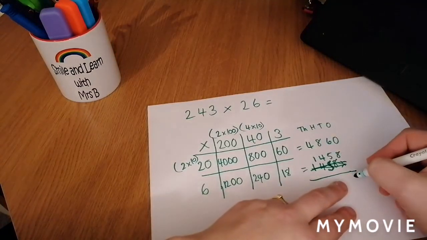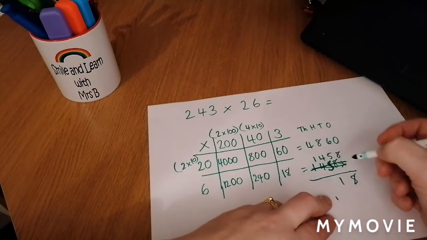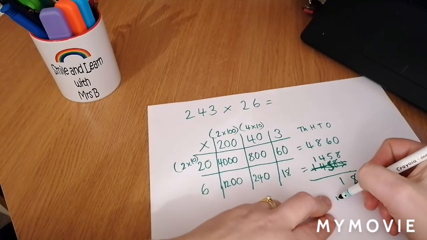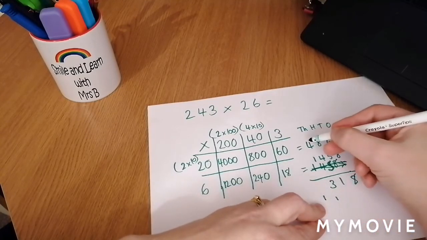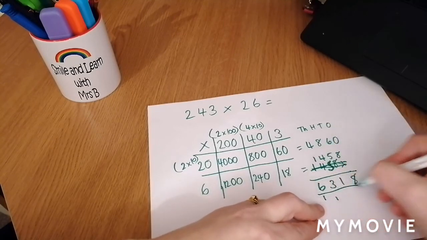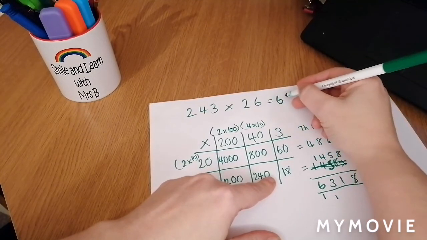0 plus 8 is 8. 6 plus 5 is 11. Carry 1 underneath to the hundreds column. 8 plus 4 is 12, plus the one we carried, so that's 13. Carry the 1 over to the thousands column. 4 plus 1 is 6. So the answer to 243 times 26 is 6,318.